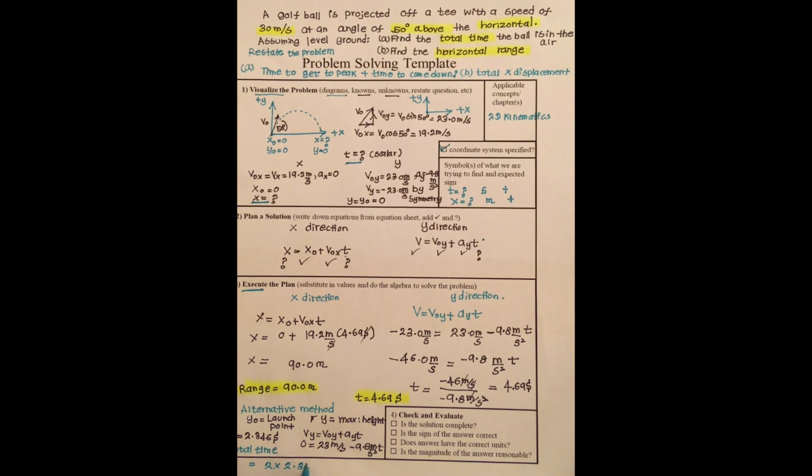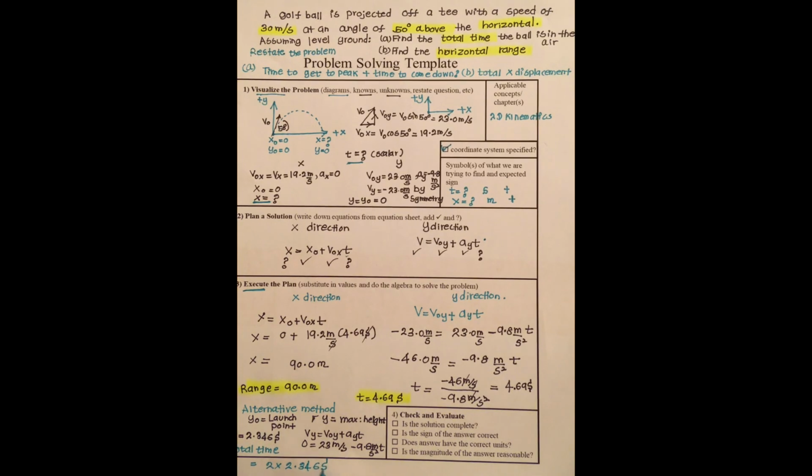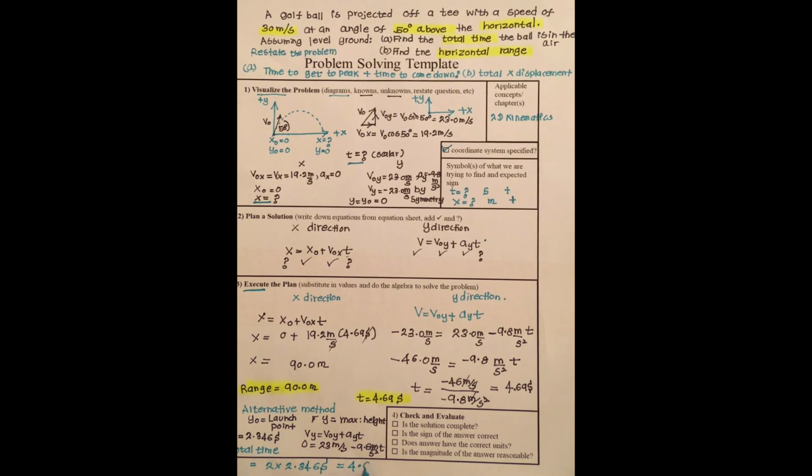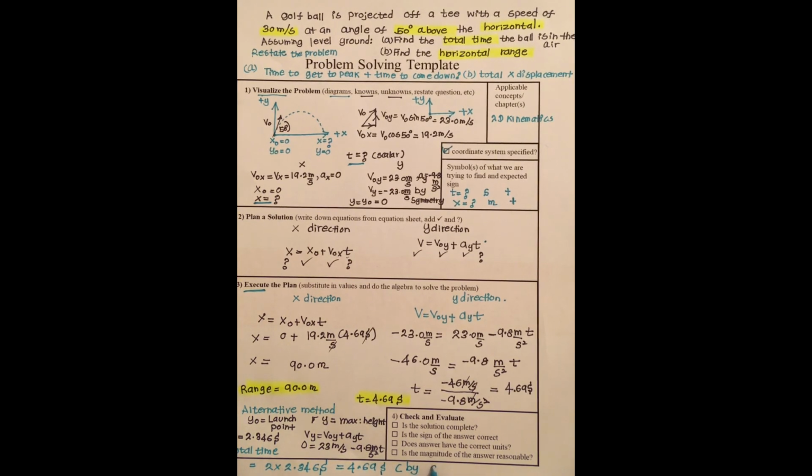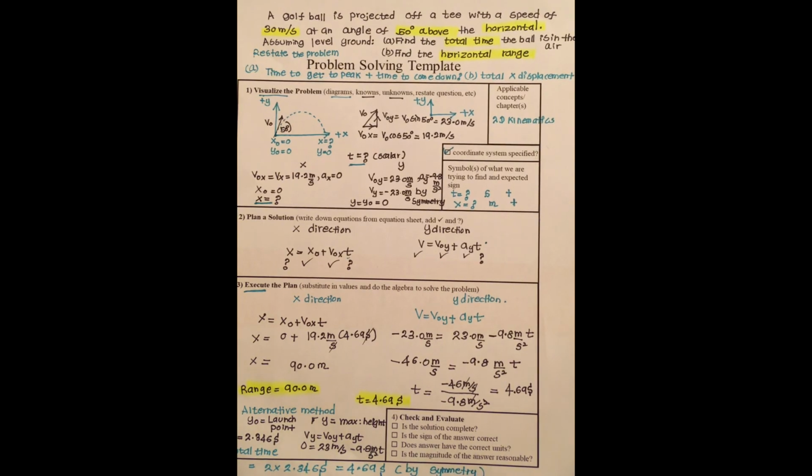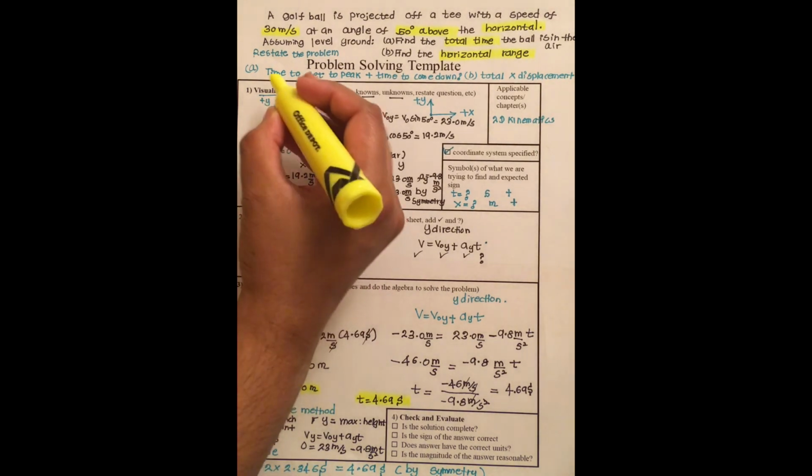It is 2 times 2.346 by symmetry, because it takes the same amount of time to reach the maximum height level and come back to the final position, because initial y position and final position are at the same height level.